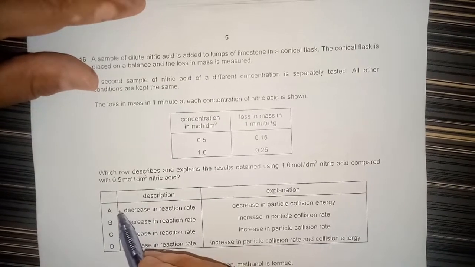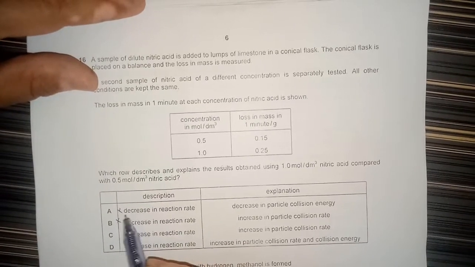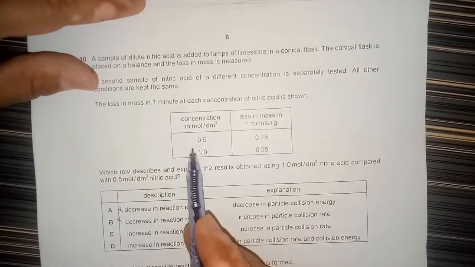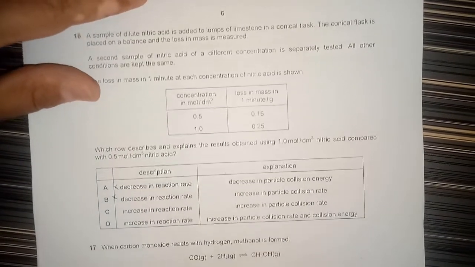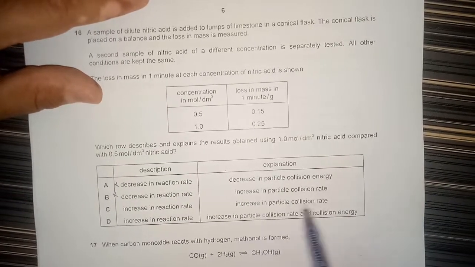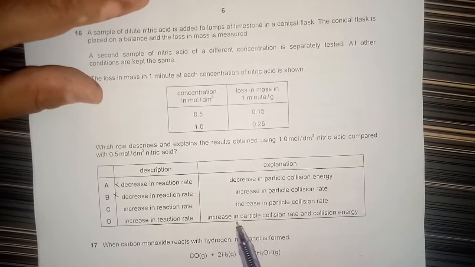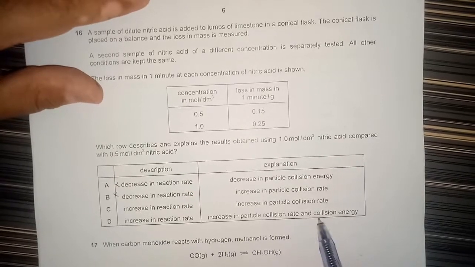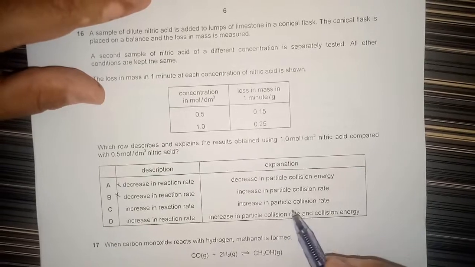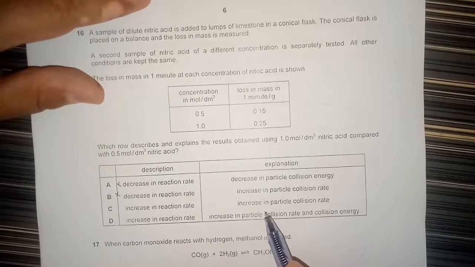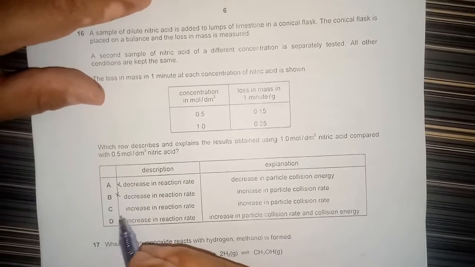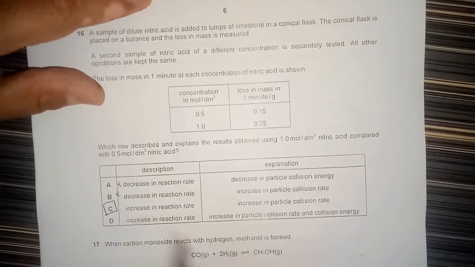So we are not going to choose option A and option B as the rate of reaction is decreased, but we can clearly learn that the rate of reaction is increasing. Then this increase is due to the collision between the particles, but not increasing the collision energy. So there is no collision energy involved, we just have to indicate that the particle collision rate is increasing. So the right option will be C.